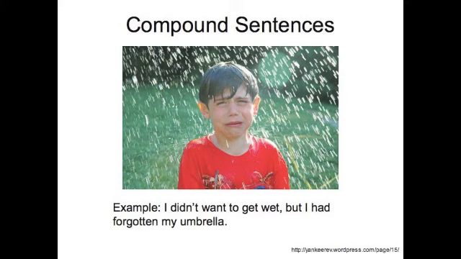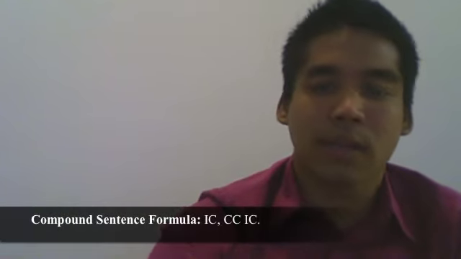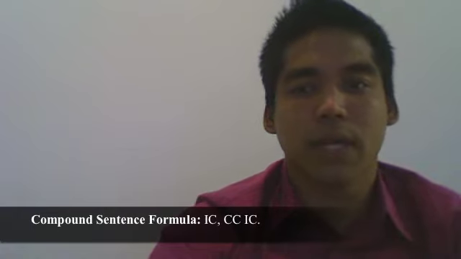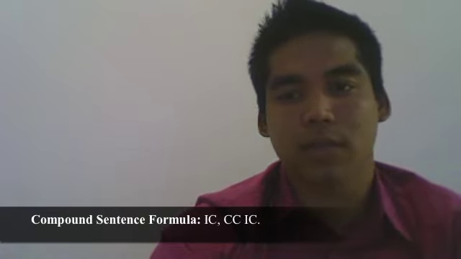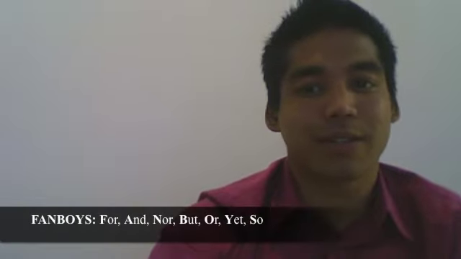Here's an example compound sentence. I didn't want to get wet, but I had forgotten my umbrella. The formula here is independent clause, comma, coordinating conjunction, independent clause. But there's so many of them. How am I ever going to remember all of those coordinating conjunctions? Fortunately, they're spun together in the nifty acronym FANBOYS. Oh, I get it. Fanboys.